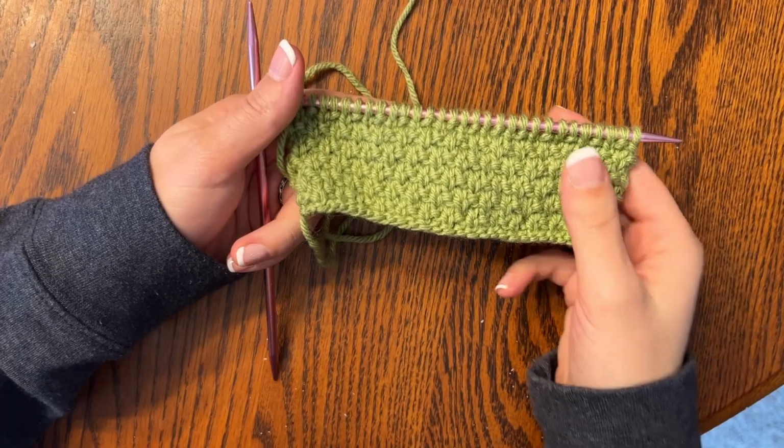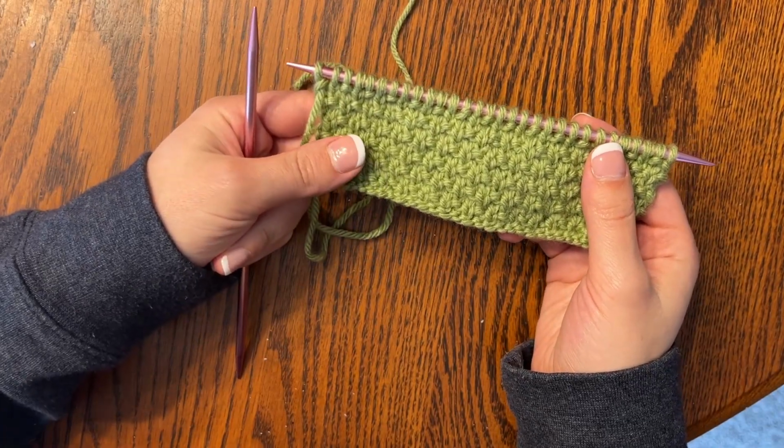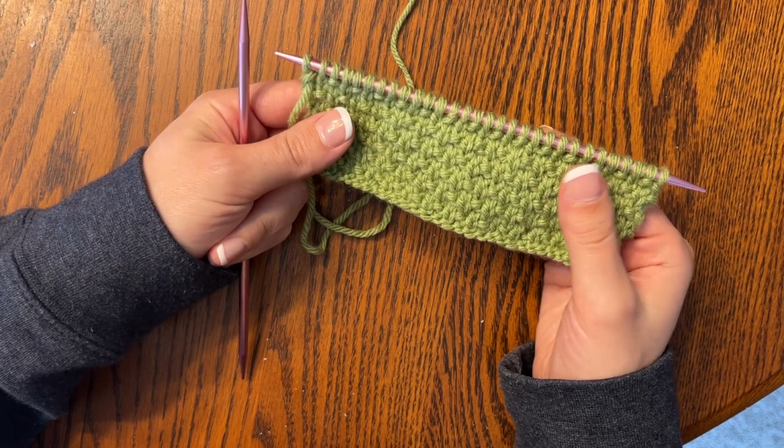Hello everyone! Today we're going to be looking at how to complete the sand stitch for knitting.